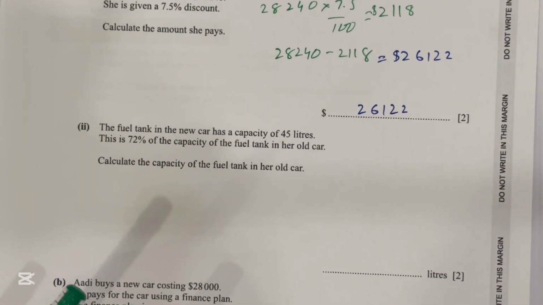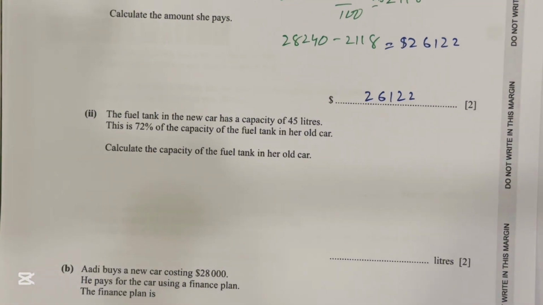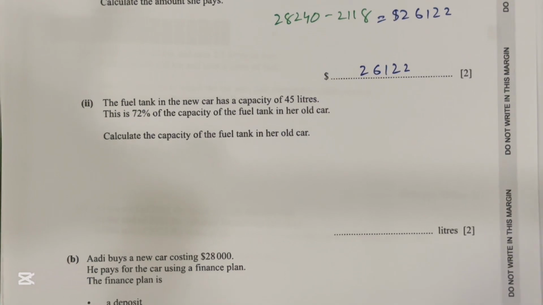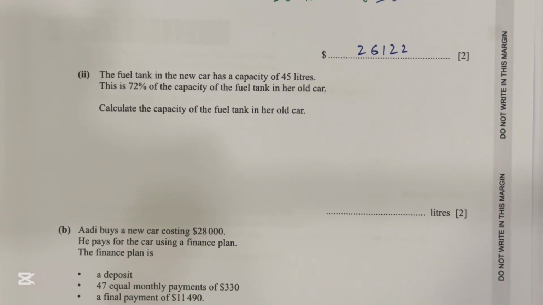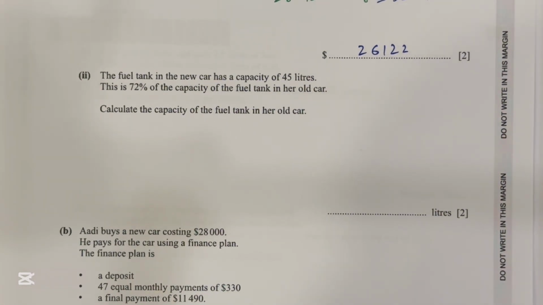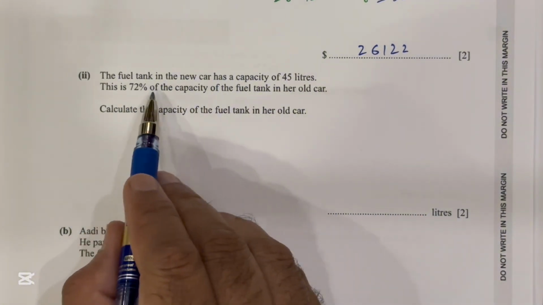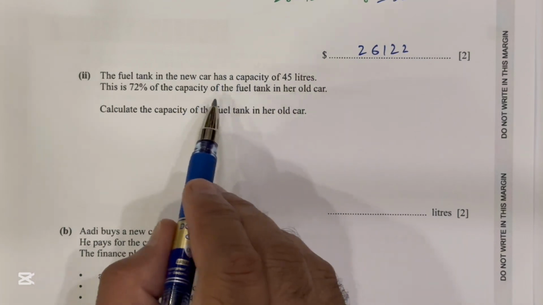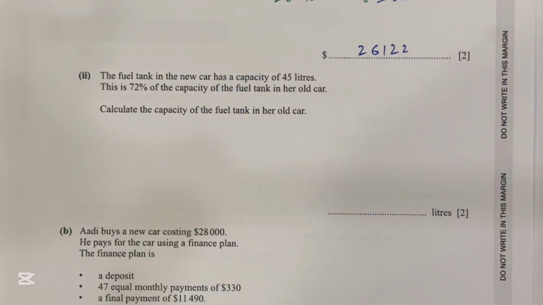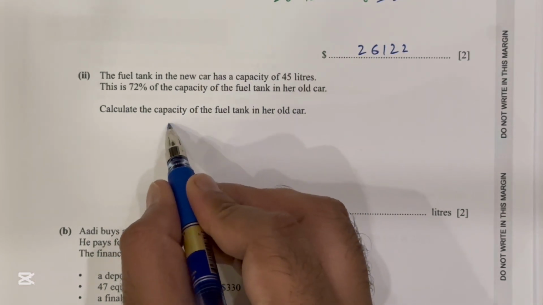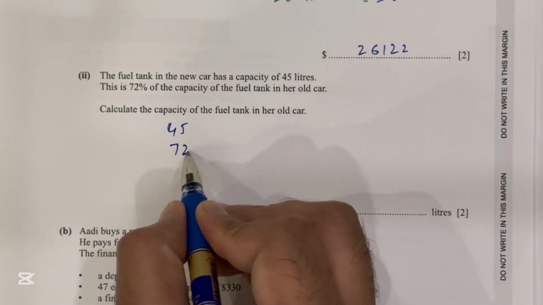Okay, moving to part B. The fuel tank in the new car has a capacity of 45 liters. This is 72% of the capacity of the fuel tank in her old car. Calculate the capacity of the fuel tank in her old car. It means the new tank is 72% of the old car's tank. So 45 is represented by 72.